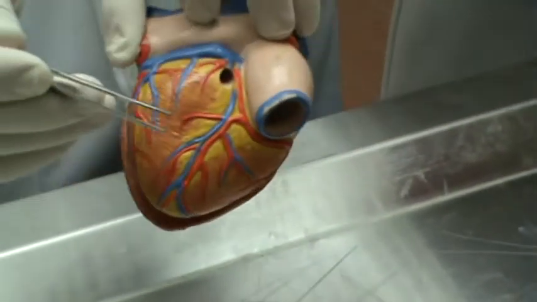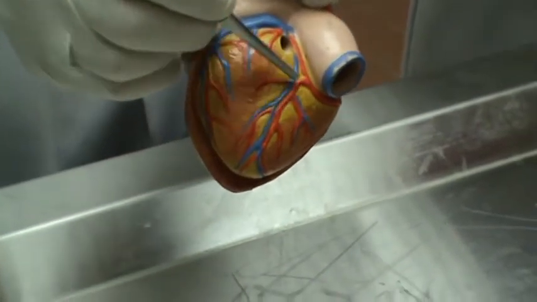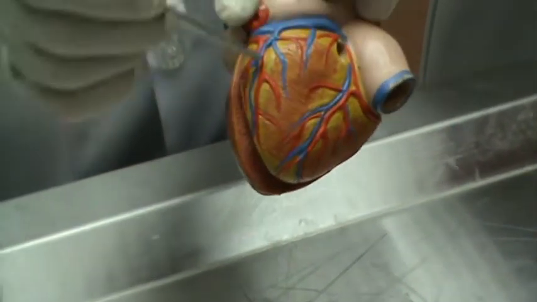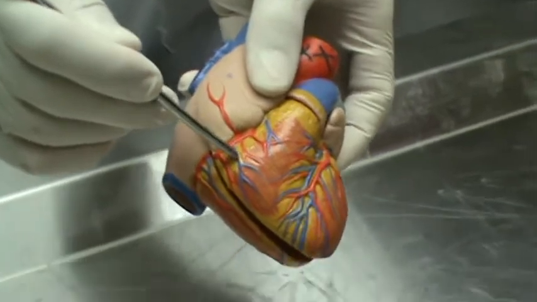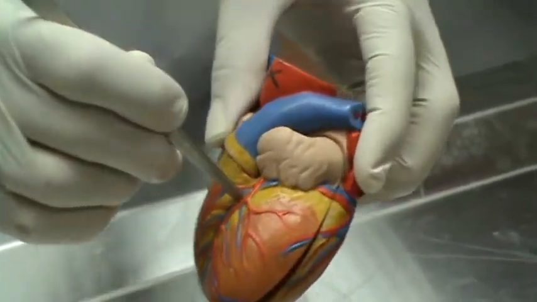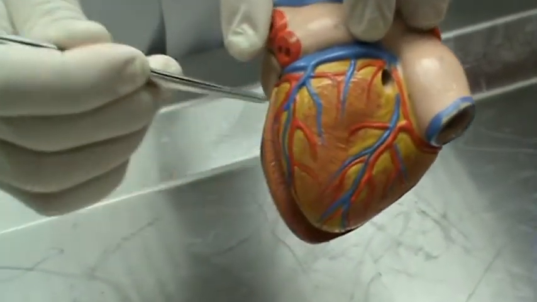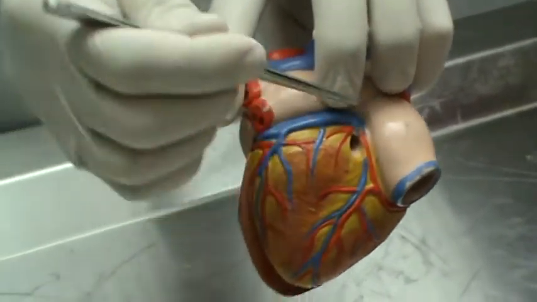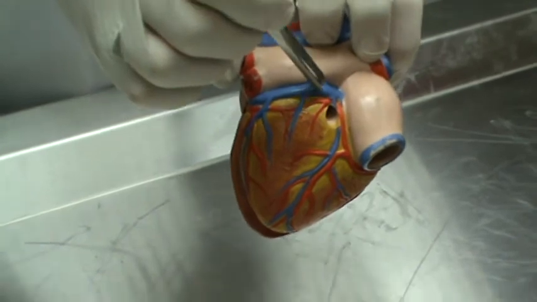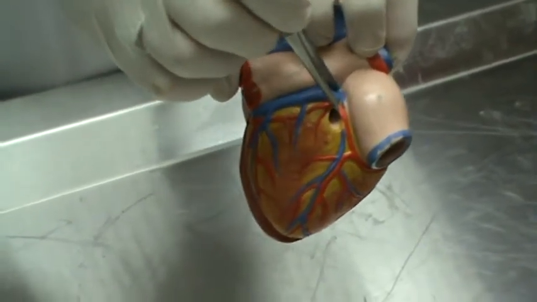And posteriorly we have the middle cardiac vein. All of these veins, small cardiac, great cardiac and middle cardiac, are tributaries of the coronary sinus. Okay?